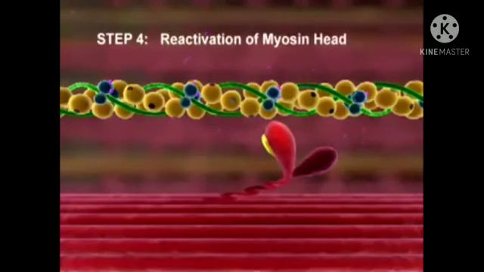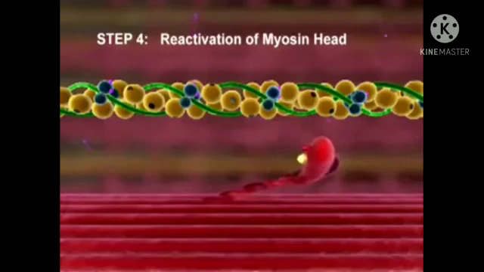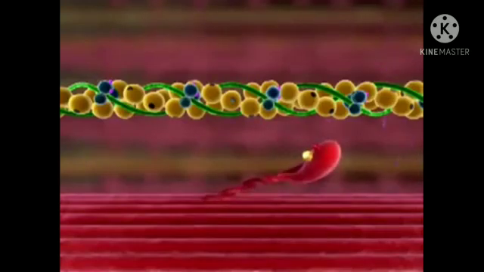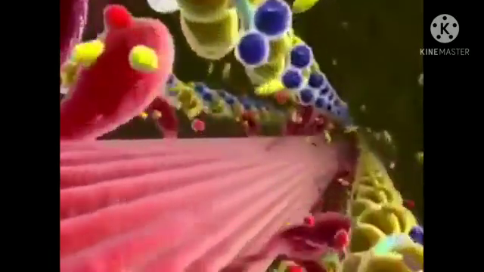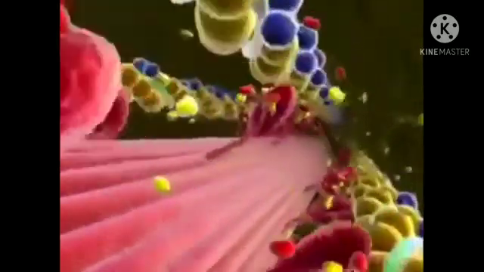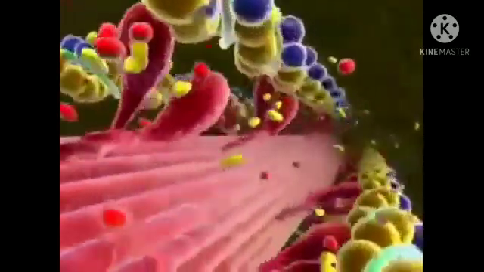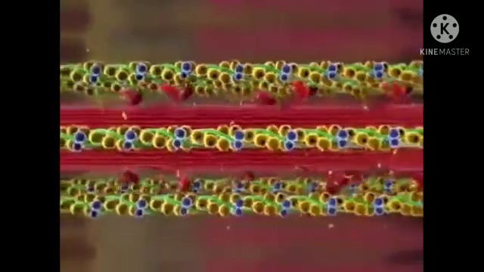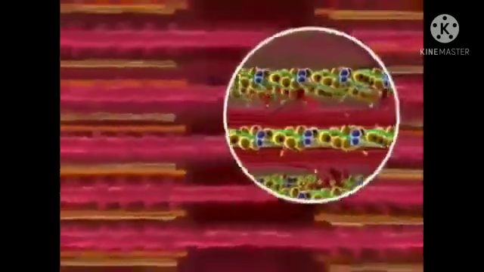Fourth step is reactivation of the myosin head. The ATP is hydrolyzed to ADP and inorganic phosphate. The energy is released during the hydrolysis and the myosin head returns to its original position. The cycle is repeated and the sarcomere shortens, and this whole process results in the contraction of the muscles.